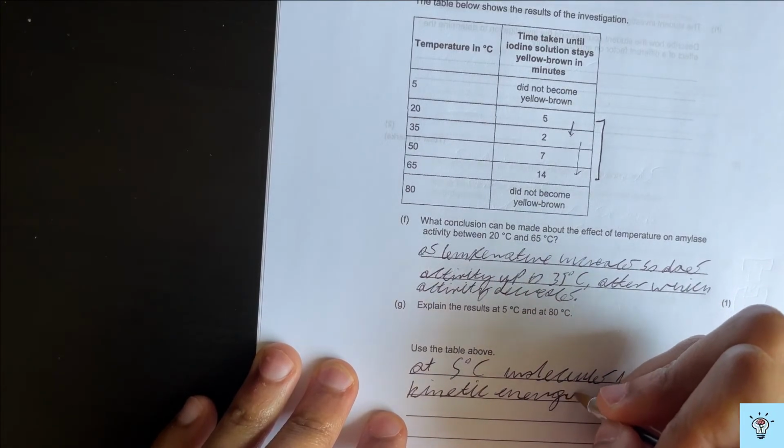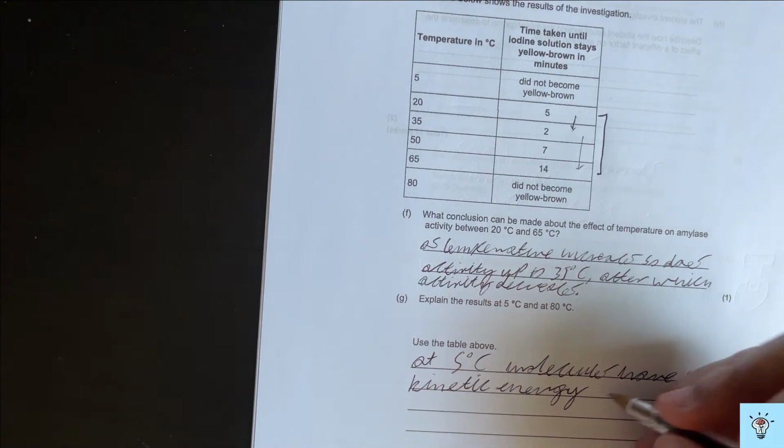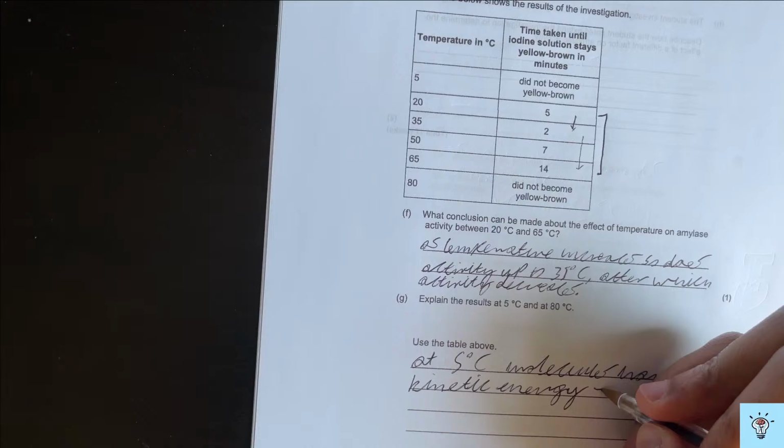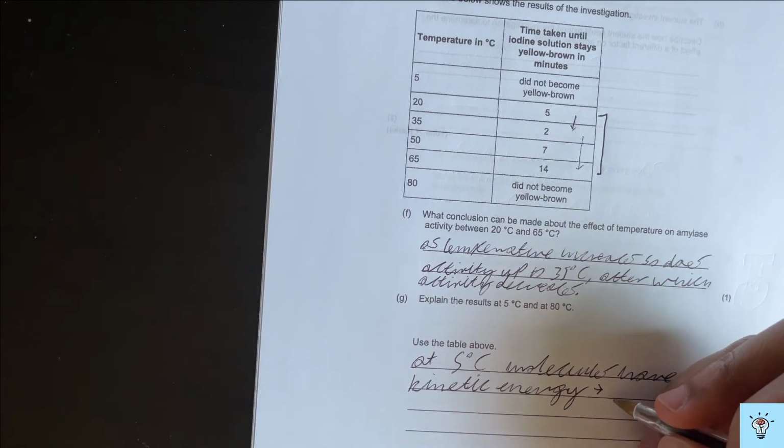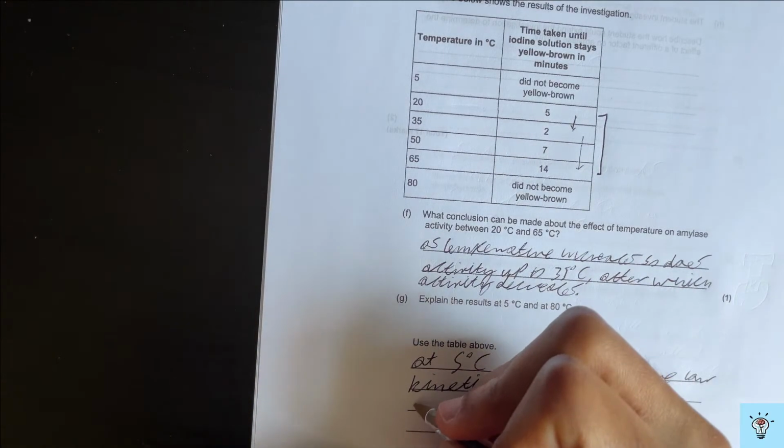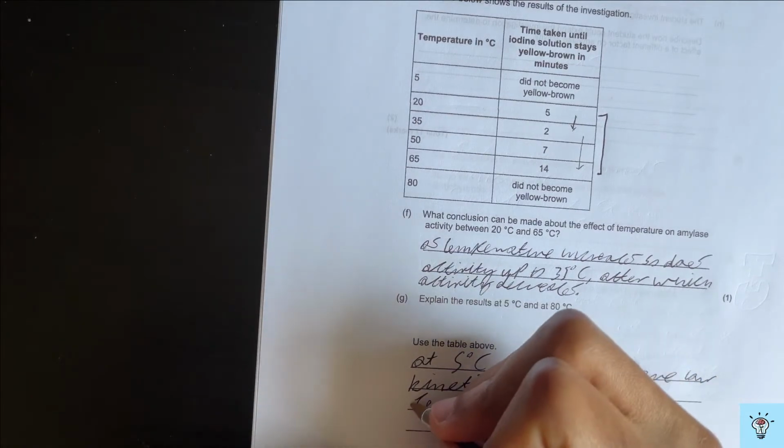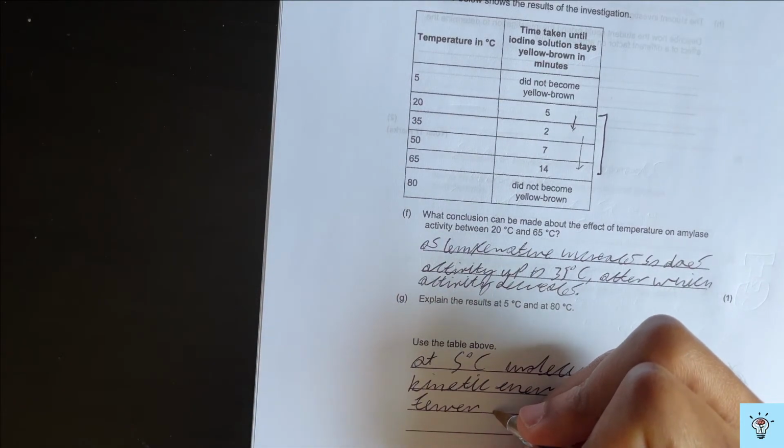energy. You might be tempted to write KE if you're doing physics, but unfortunately this is not physics and it's not one of the accepted abbreviations, so don't write KE in here. You have to write the full thing out, kinetic energy, but in physics, depending on your exam board, you can write KE. So low kinetic energy means that there are fewer collisions.